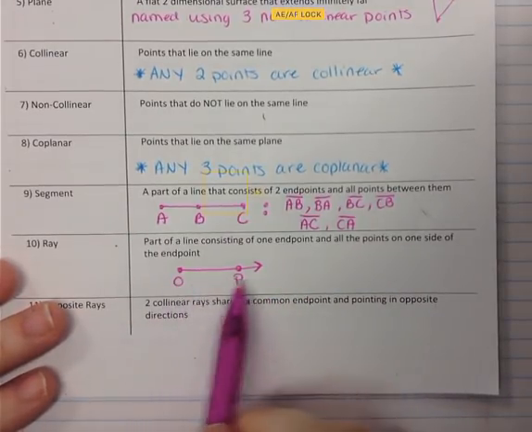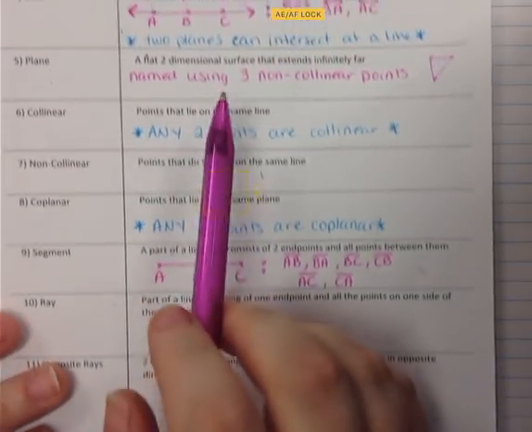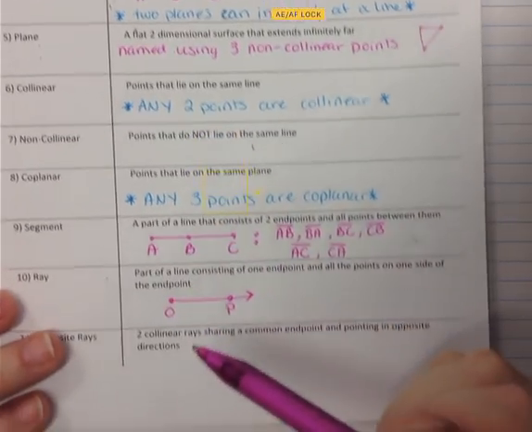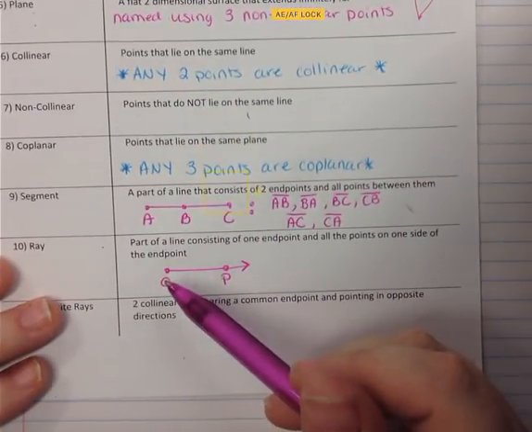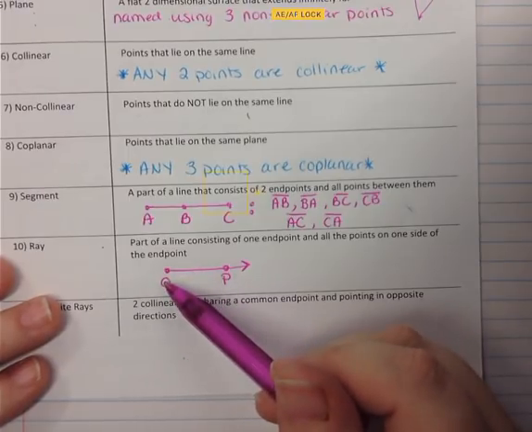Now when we name this ray, we have to be very careful on how we name it. On segments and lines, it didn't matter which one we really started with, but on rays, it is incredibly important. You have to make sure you start with the endpoint, because that tells us where it starts.